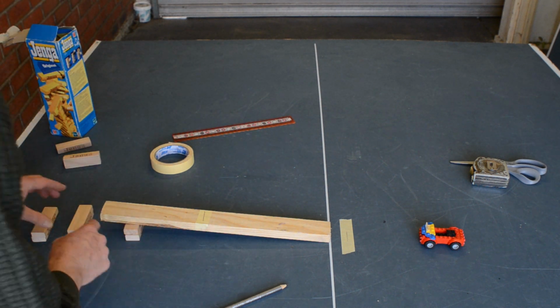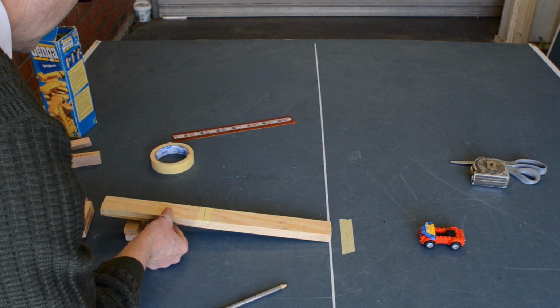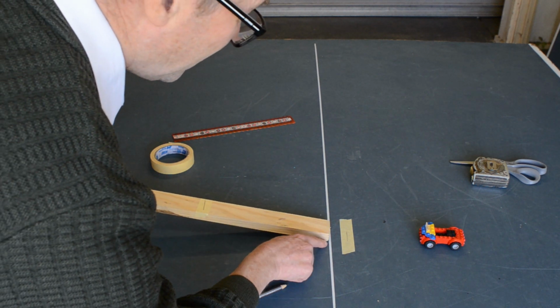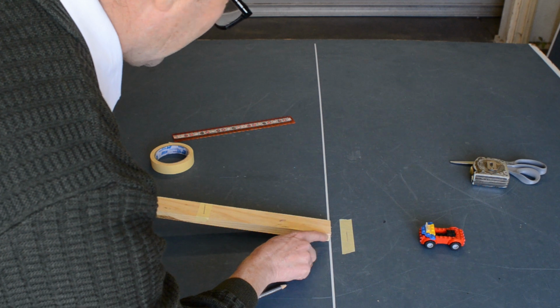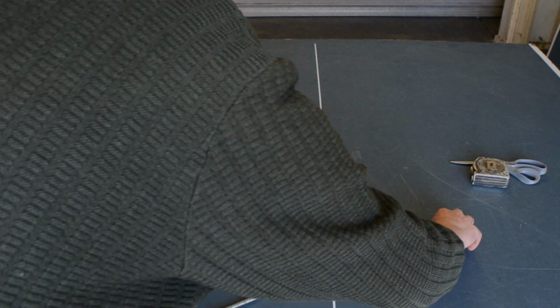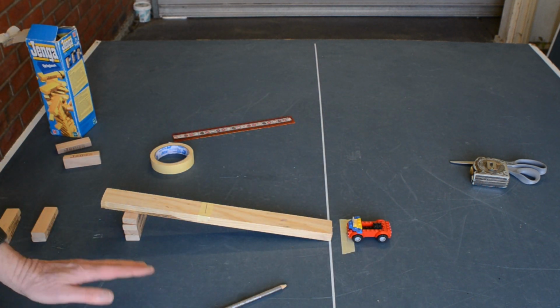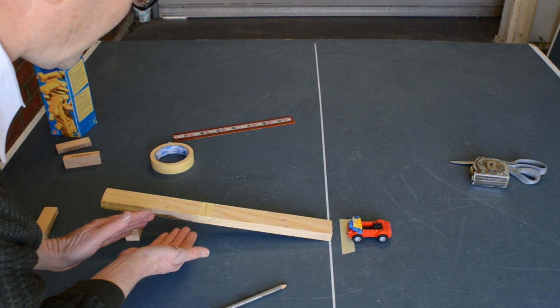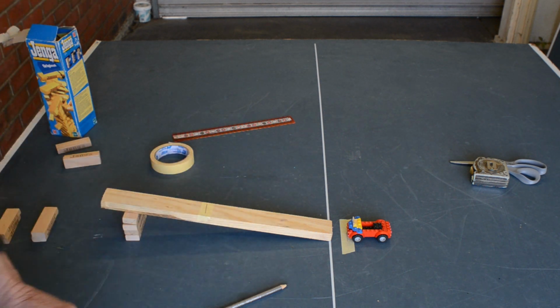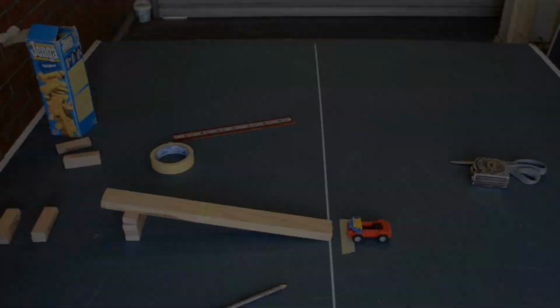Next, we're going to add some more blocks to the back of the ramp. I'm putting the start of the ramp right on that white line of the table tennis table, and that's set up ready for my next run, and I'll run the ball down, and this is going to be a little bit higher than it was in the first one. I'll run the ball down, then take my next measurement.